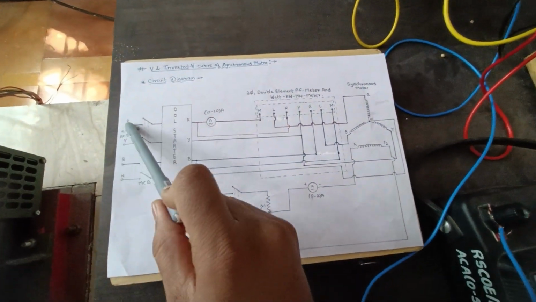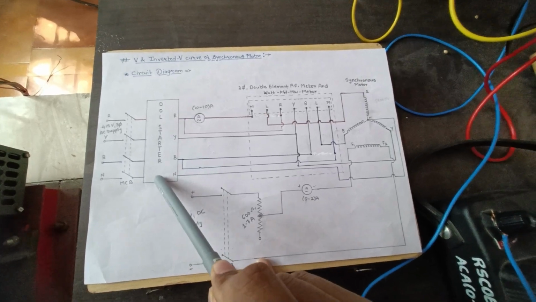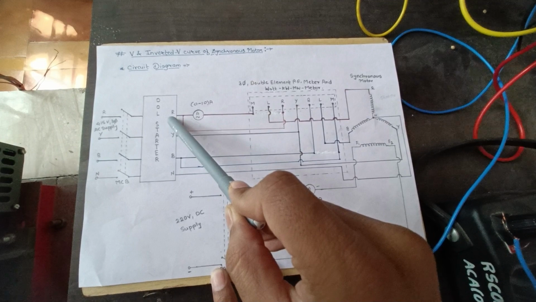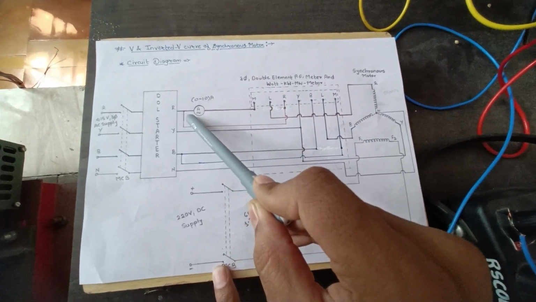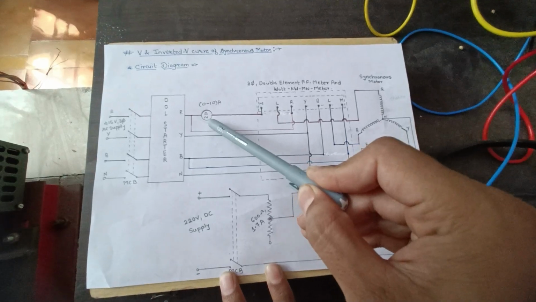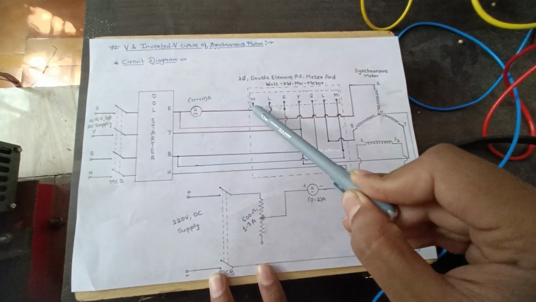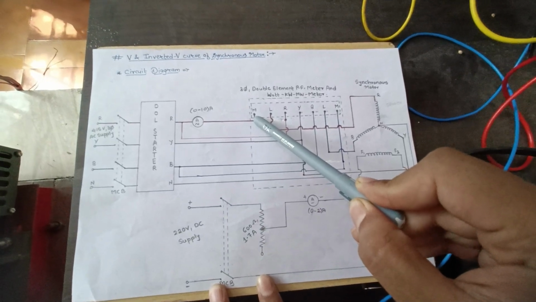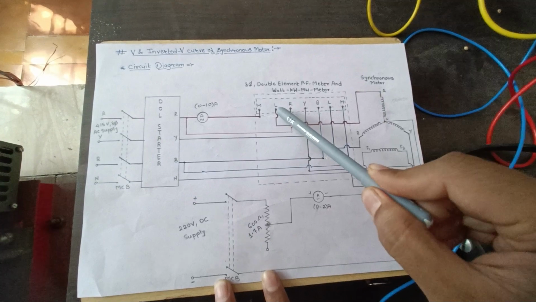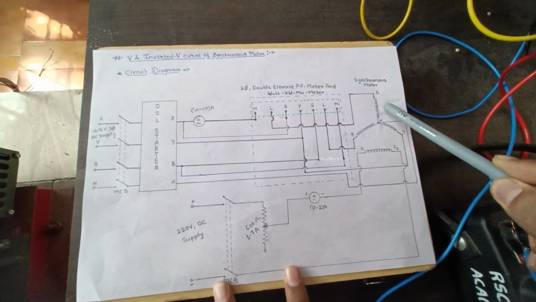A three-phase AC power supply is connected to the input of the direct online starter. The output of this direct online starter is connected to the common terminal of your ammeter. The second terminal of your ammeter is connected to the M terminal of the power factor meter, which is going to measure the power factor. After this, the L terminal is connected to your stator, which is a load.